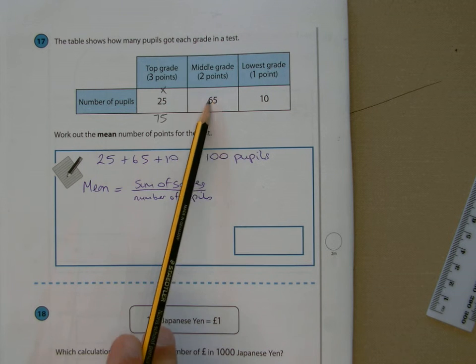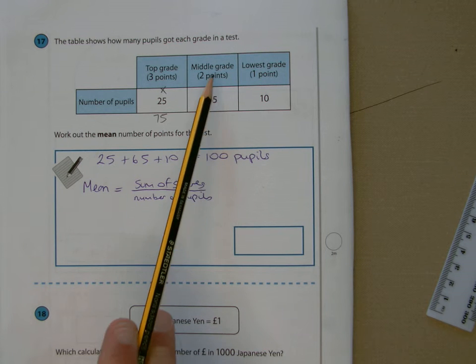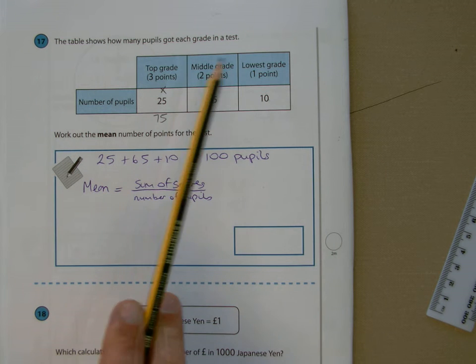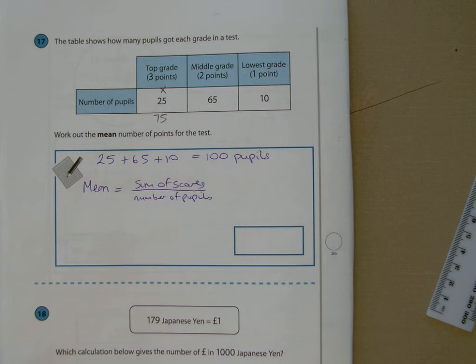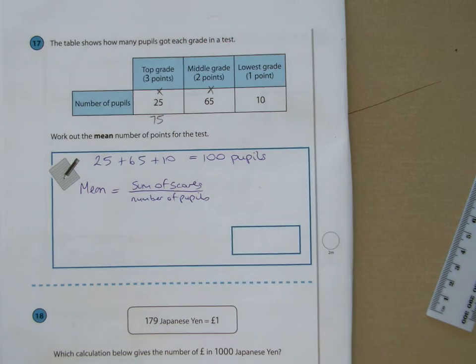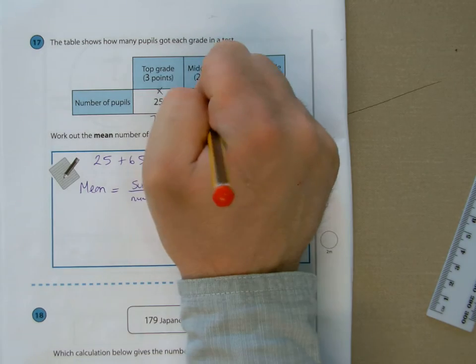Going on to the next one, we've got 65 pupils here. Okay, so that's much more, isn't it? And each of them got 2 points. Now, had I written 2 out 65 times, again, chaos. But we don't need to think about it as adding 2 65 times. We could just say we've got 65 lots of 2 and multiply them. So 65 times 2 is 130.